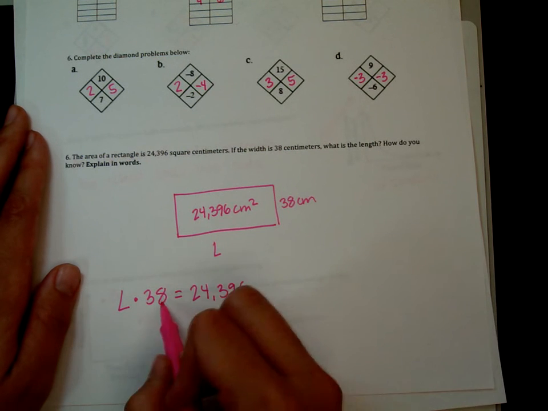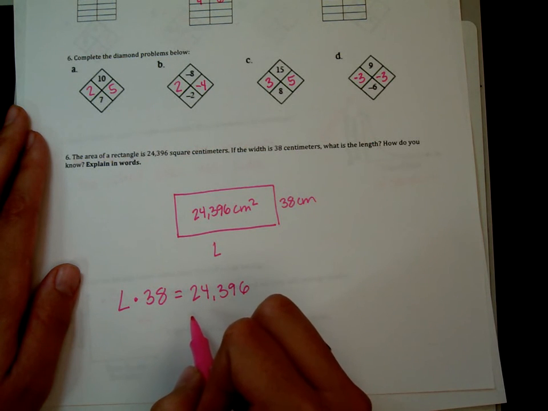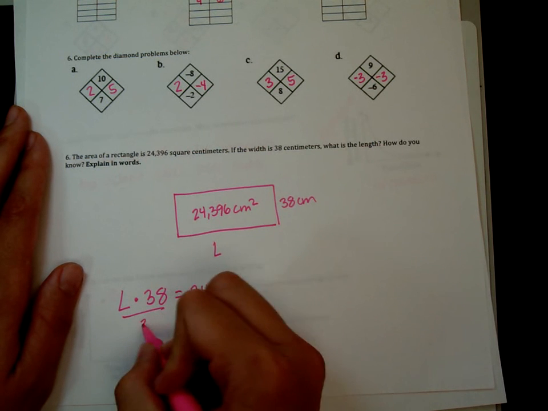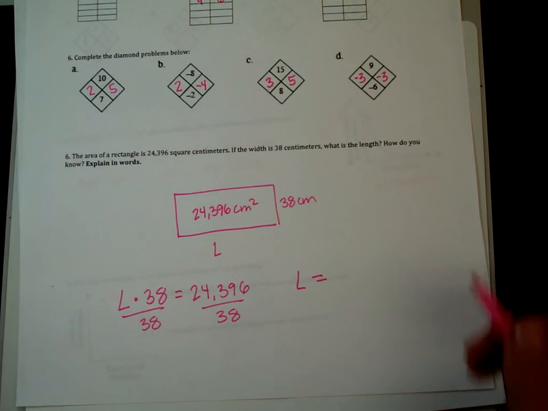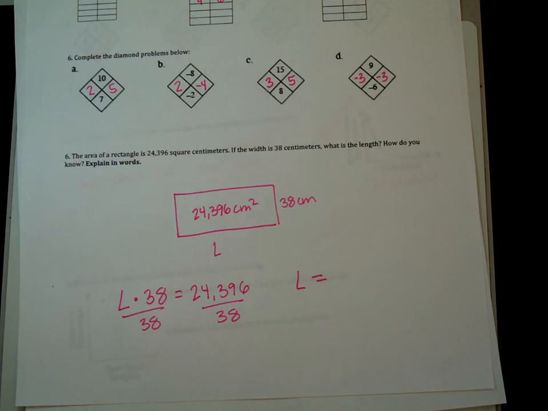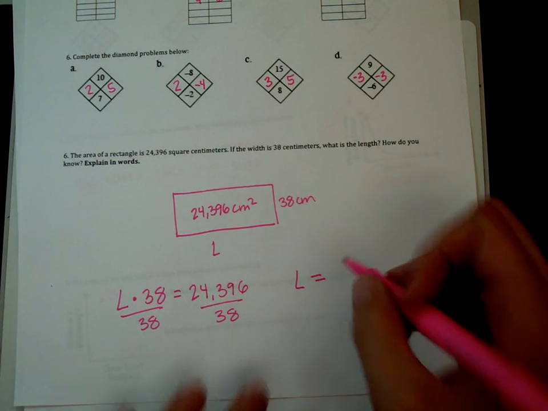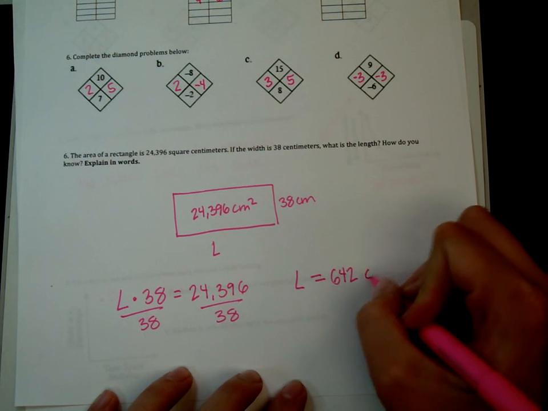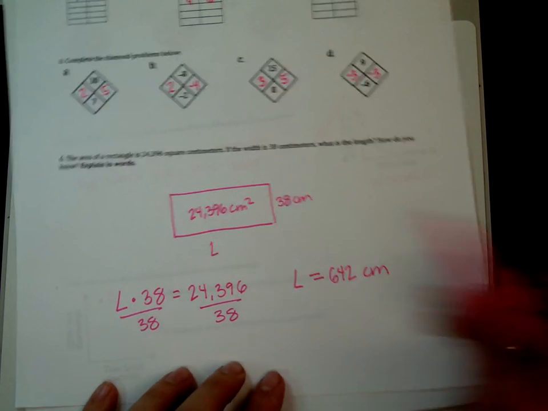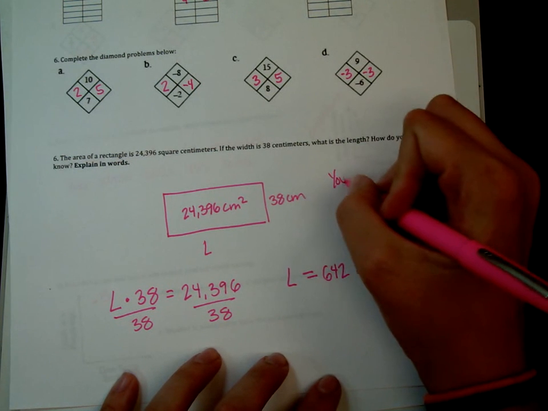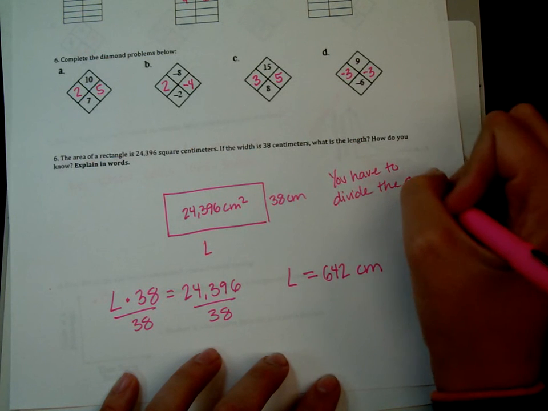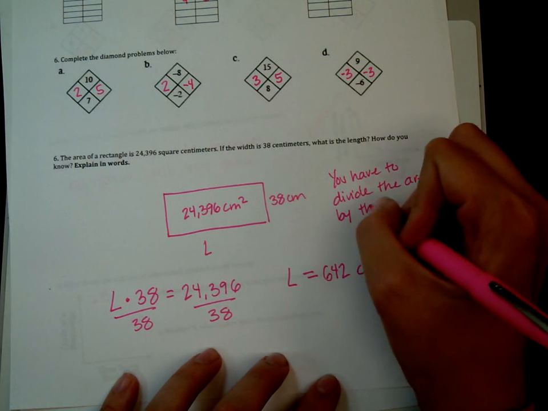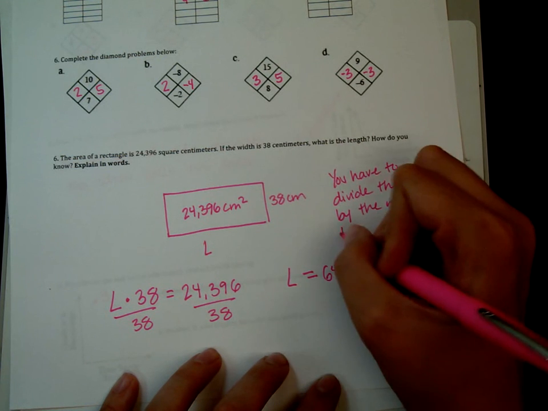So in order to find the length, I have to divide by 38 on both sides. So we get that length equals 24,396 divided by 38 is 642. And we are in centimeters. So to explain this in words, you have to divide the area by the width to get the length.